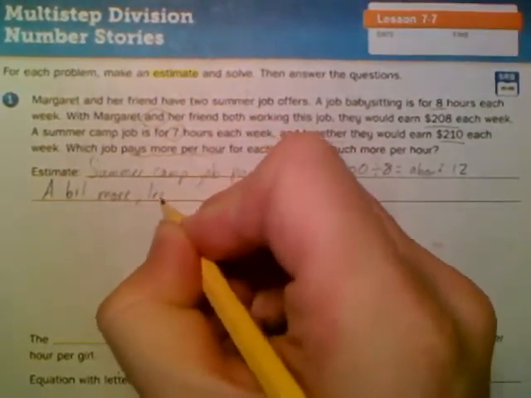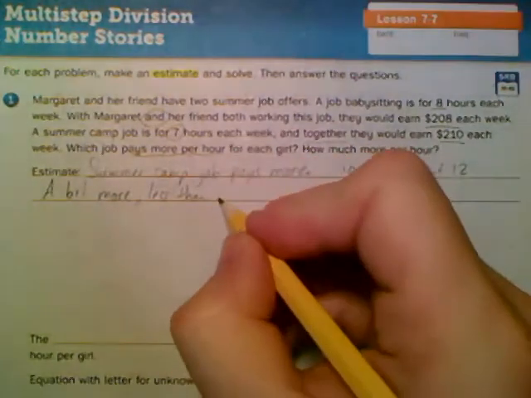Less than $1. More. I don't have to answer here. This is my estimate. Now, my answer should reflect these answers that I believe, but I have to check it now to be sure. Okay, so that's what we think. We think the summer camp job pays more. We think that it pays a bit more, but it's less than $1. It's not a very big difference.